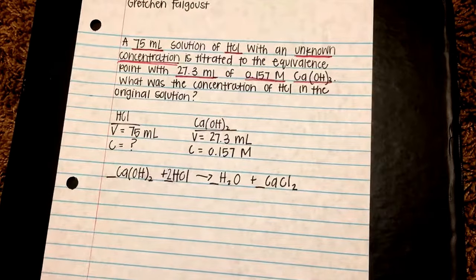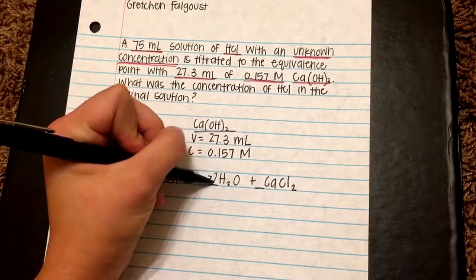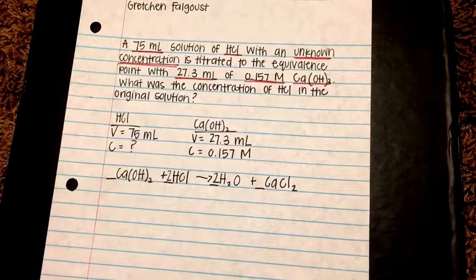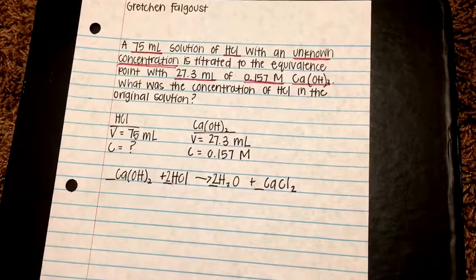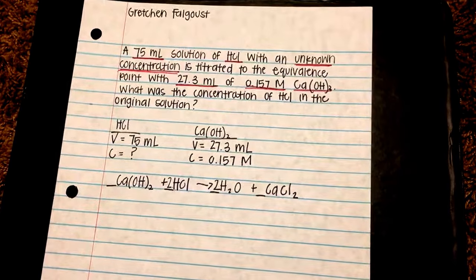We only have 2 on this side and 1 O. So we're going to add a 2 here, which makes 4 H's, 2 O's, 2 O's, 2 H's, plus 2 H's is 4 H's, which completely balances the equation.